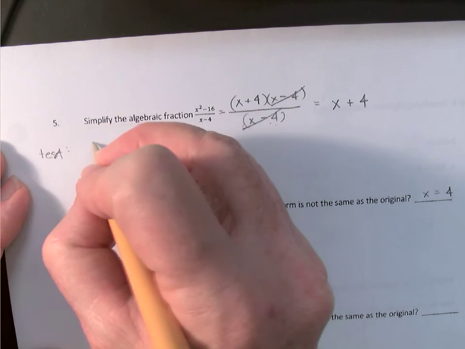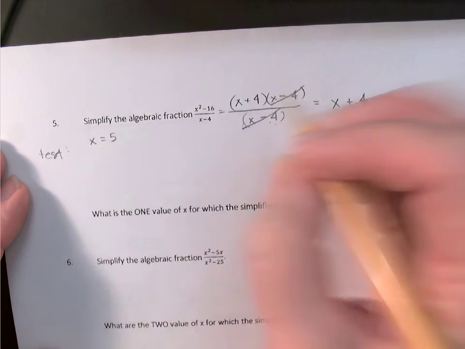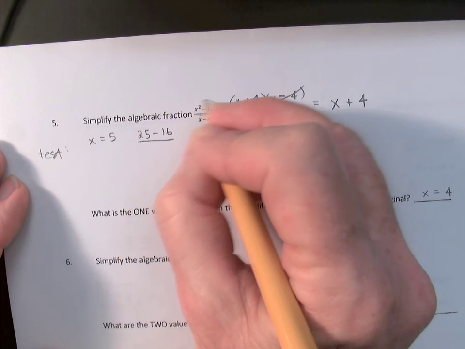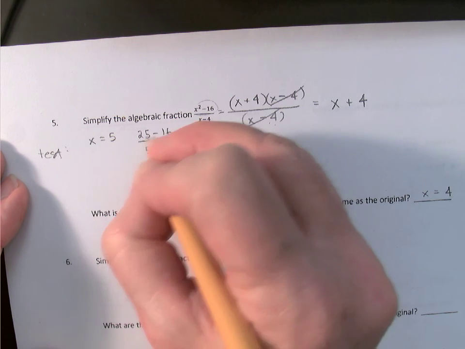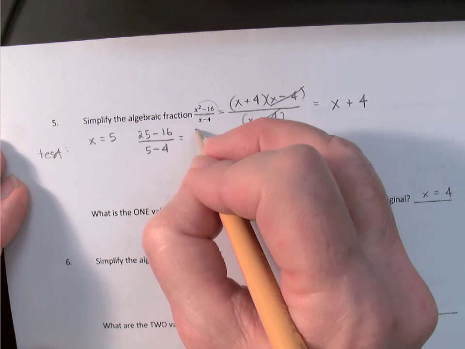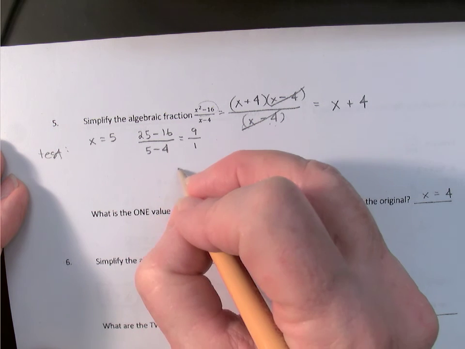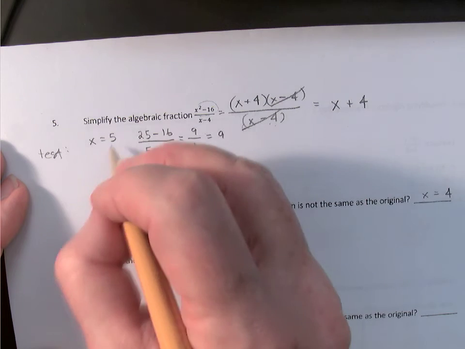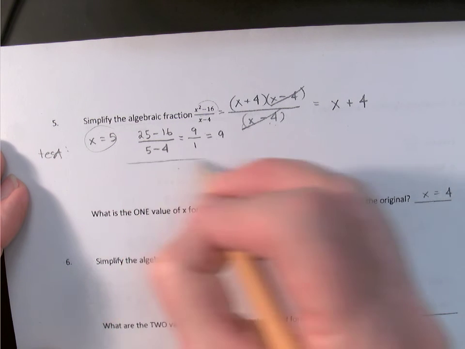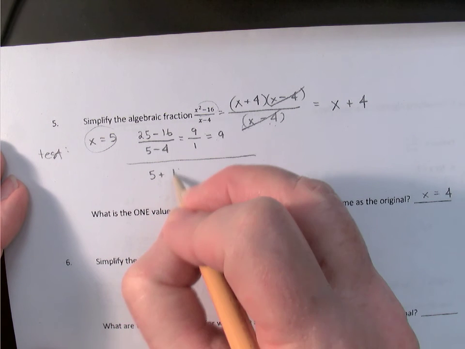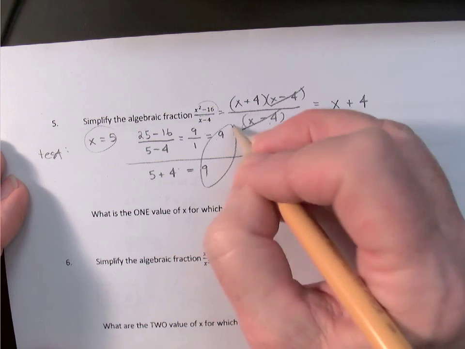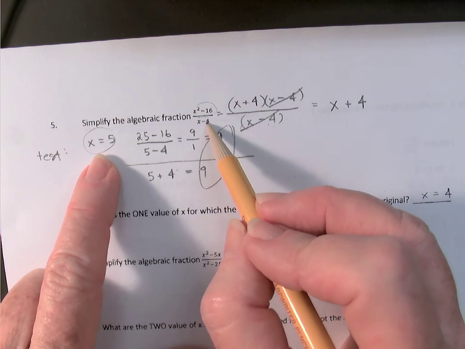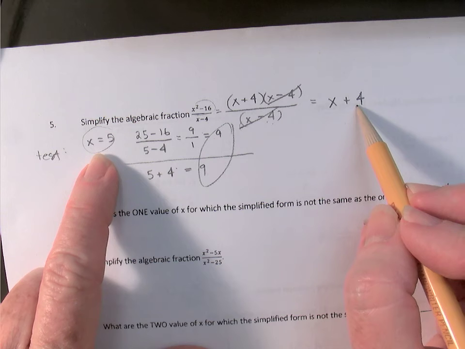If we have x is, let's say, 5, that's going to give us 25 minus 16 on the top of the original. 5 minus 4. 25 minus 16 is 9. 5 minus 4 is 1, so that gives us a 9. But if we test x is 5 in the x plus 4, that's going to become 5 plus 4, which gives us 9. So same thing. So it doesn't matter if I plug a 5 in the original or a 5 in the simplified. I'm going to get the same thing.